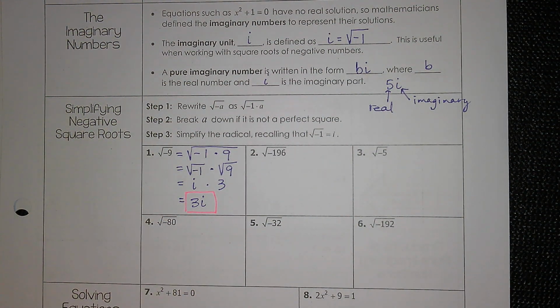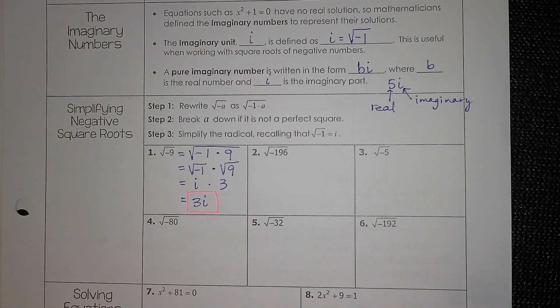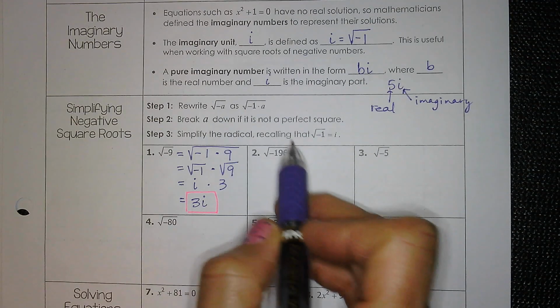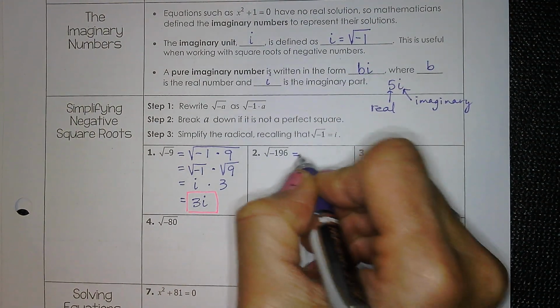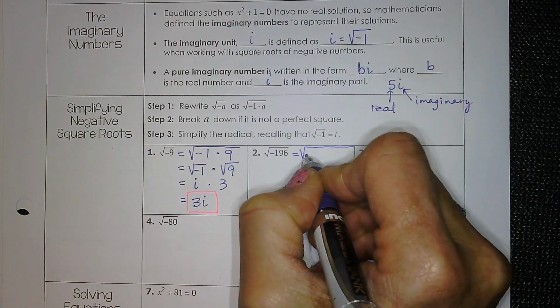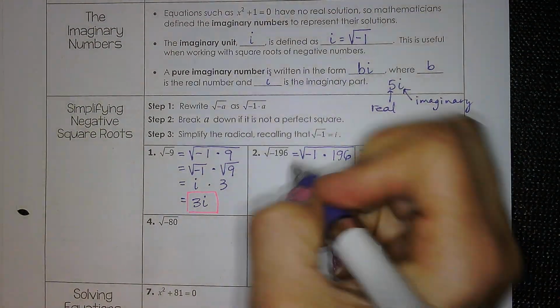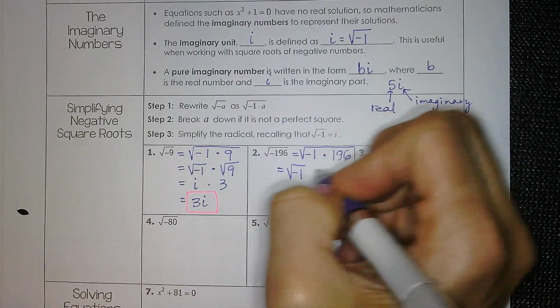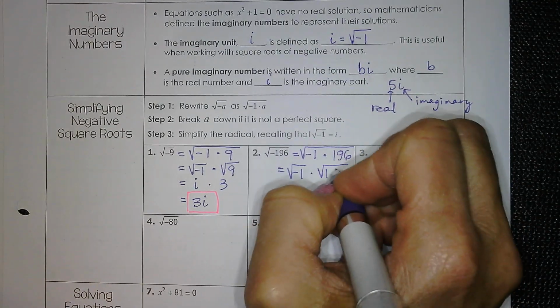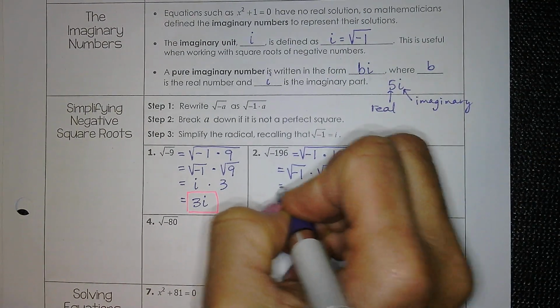Now you may notice that I switched them instead of i3, because we always put the real part in front. That means there's 3 times i. Always put the real part in front. Now I have -196. So I'm going to do the same thing. I'm going to separate it. -1 times 196. Those can be broken apart. And this is i.